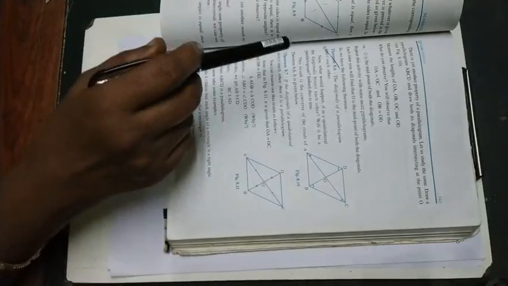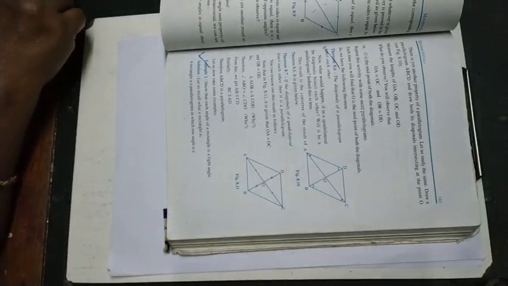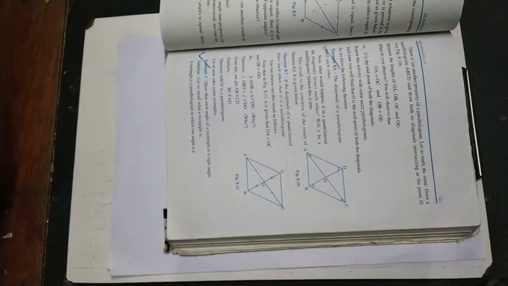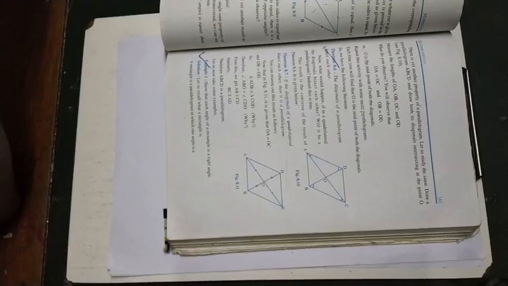Now, in a quadrilateral, if each pair of opposite angles are equal, then it is a parallelogram. So the converse is also the same: if in a quadrilateral opposite angles are equal, then we can say that quadrilateral is a parallelogram.